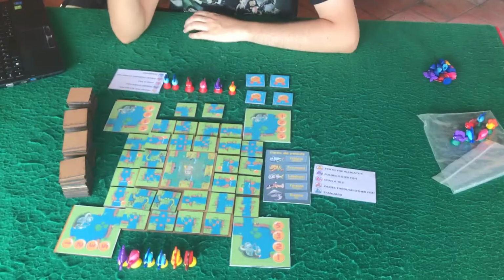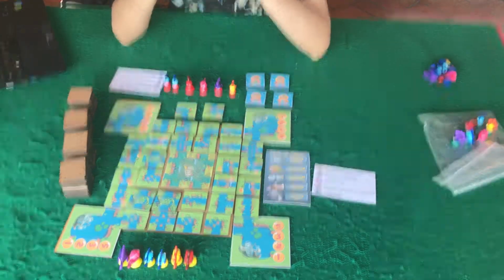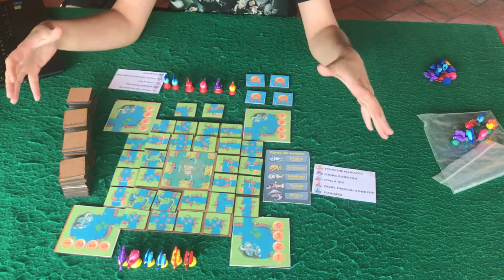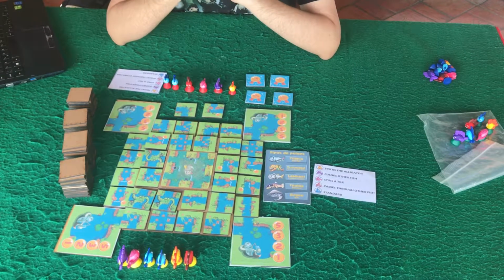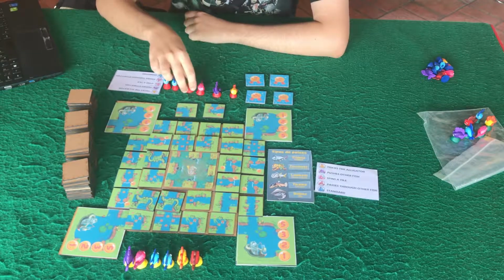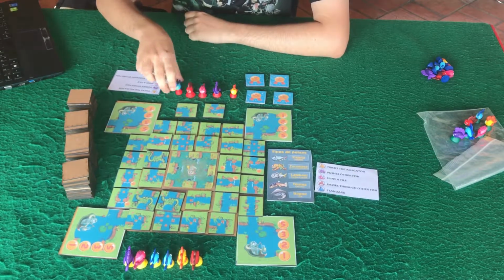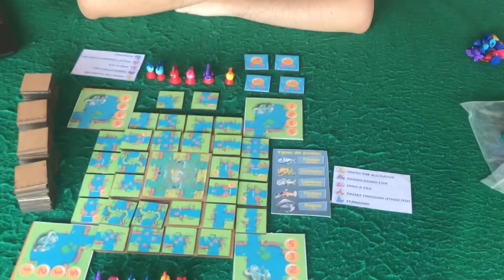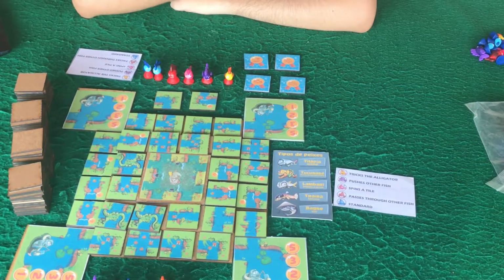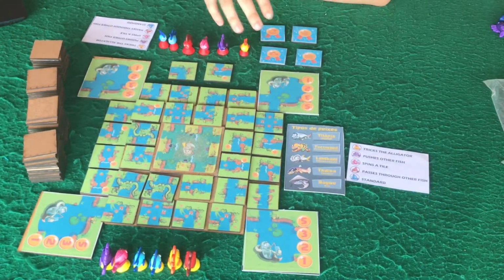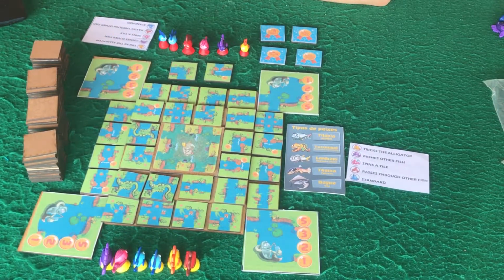Well, we're here to demonstrate and explain very briefly the rules of the fish game, a game that we have designed for a good part of the last year. This game, as it stands now, is a simple to mid-complexity game about taking fish from a polluted pond to the clear lakes on the edges of the board.